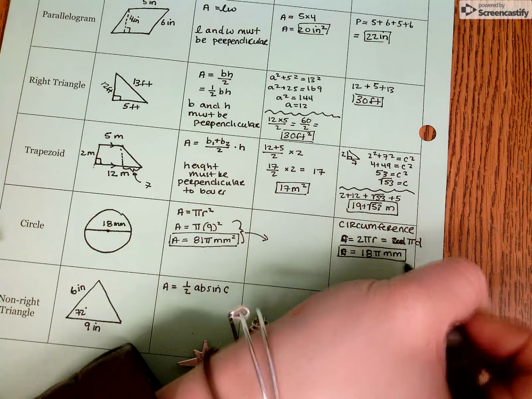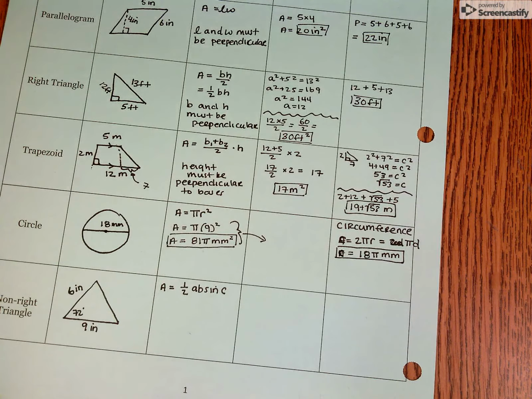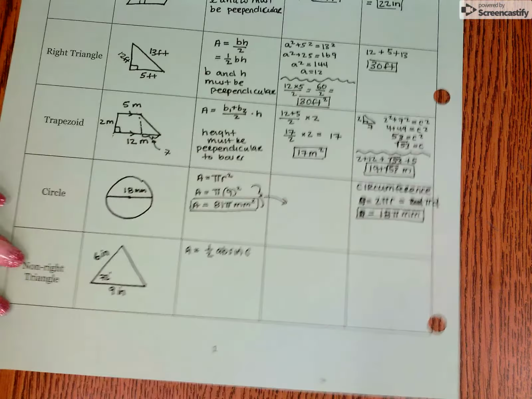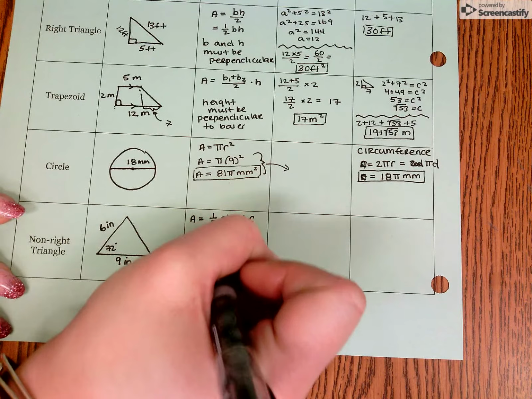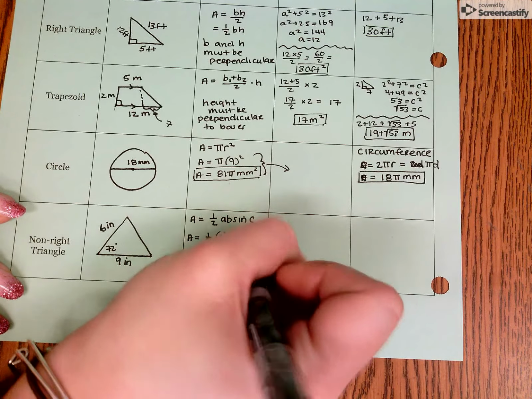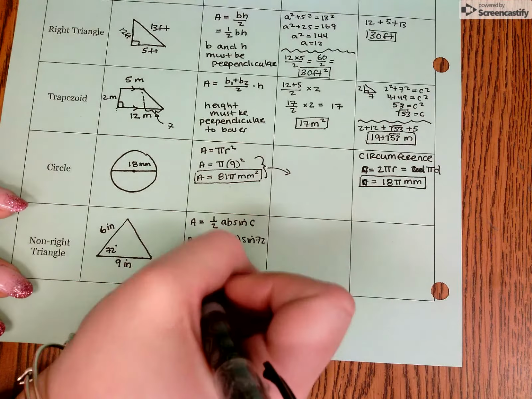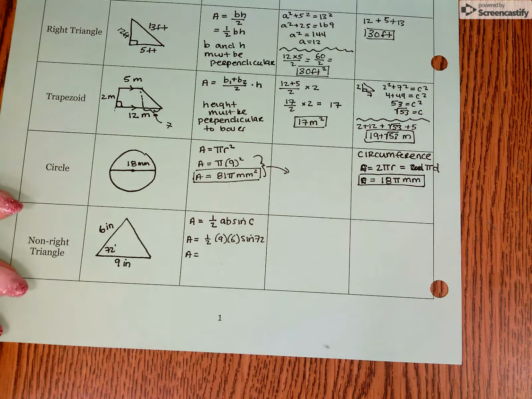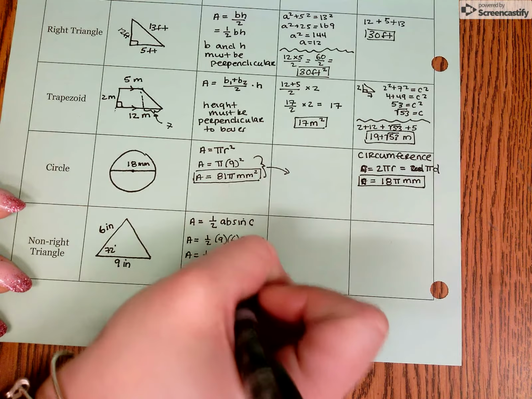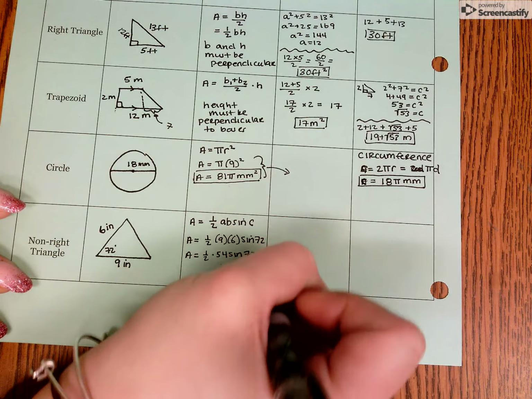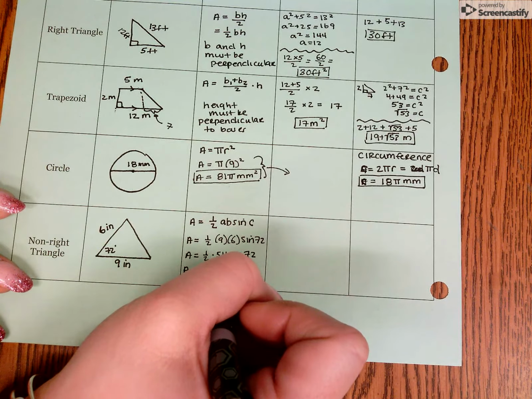Okay, and then the last one here. So 1/2 ab sine C. Area equals 1/2 times 9 times 6 times the sine of 72. So area equals 9 times 6 is 54. Half of 54, you know what, I'll write that. Half of 54 is 27. 27 sine of 72. That's ironic. Inches squared.